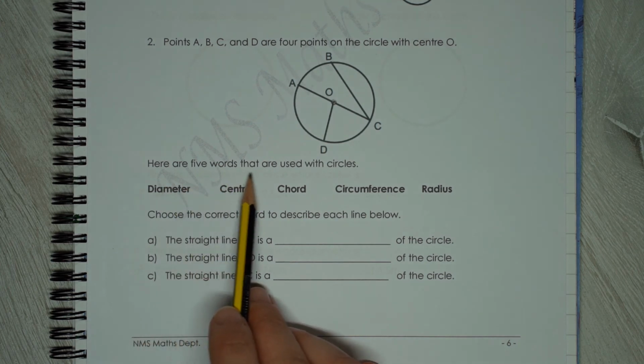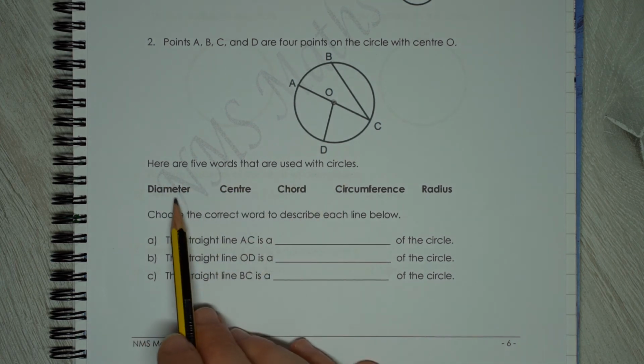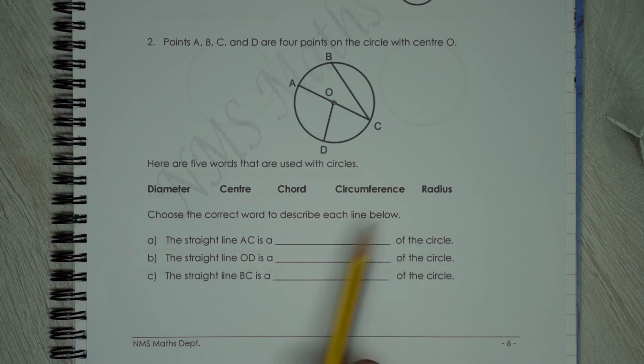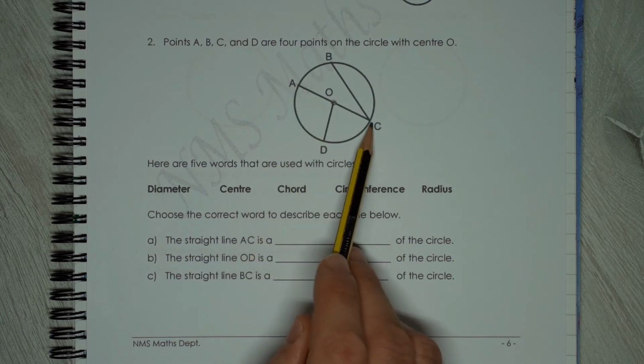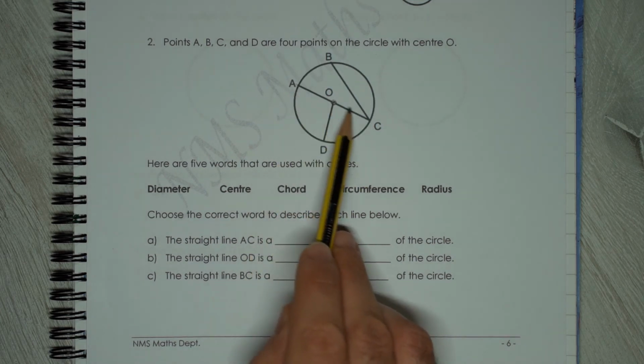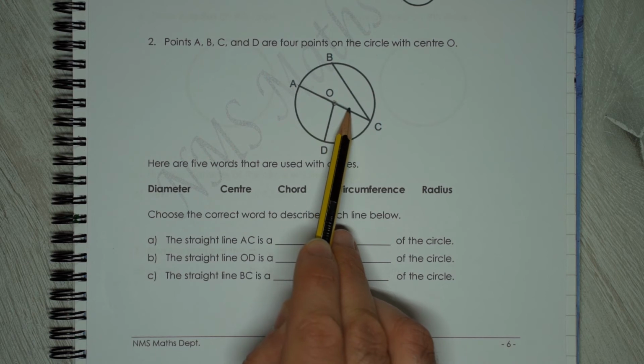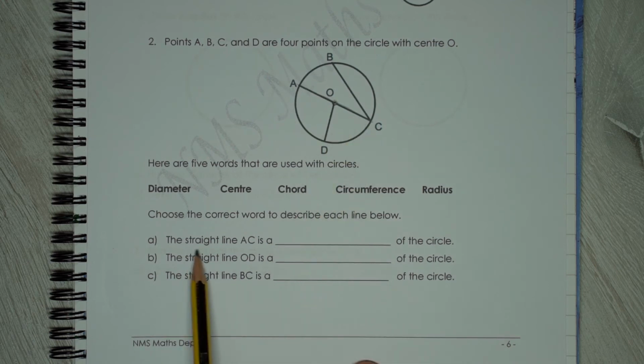Here are 5 words that are used with circles: diameter, center, chord, circumference, radius. Choose the correct word to describe each line below. So for example, question A. The straight line AC, this is AC, from here to here, this line. The straight line AC is a blank of the circle.